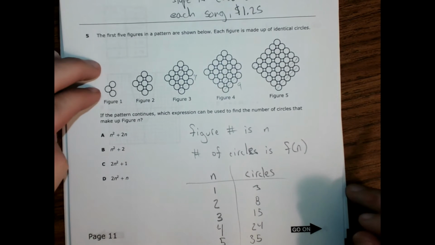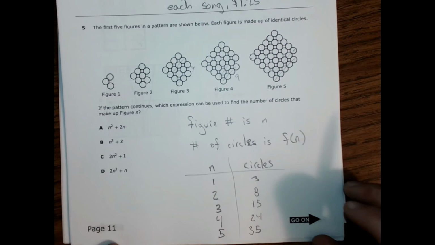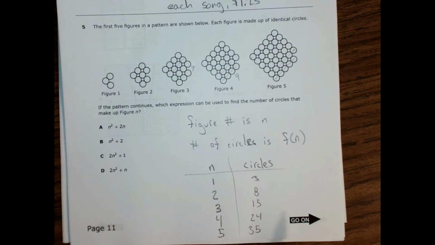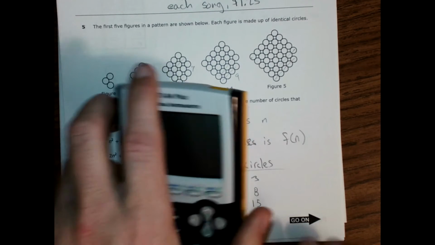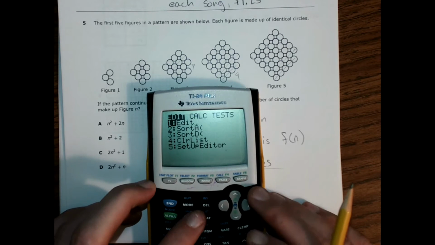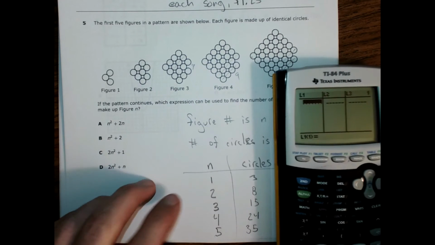Anytime you can translate a diagram into a table, you're in good shape, because once you've got a table, you can produce an equation. Stat, edit, and then enter your table into the list.